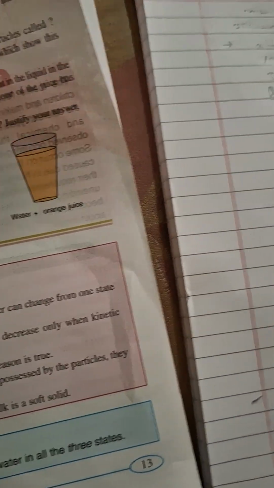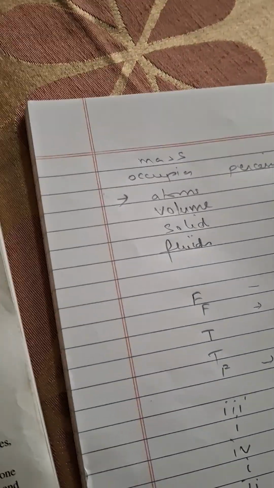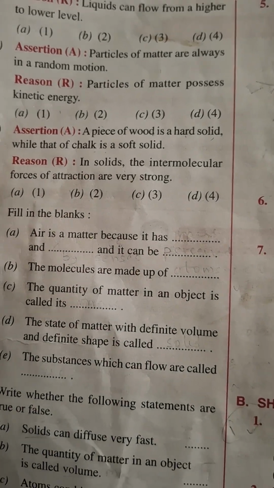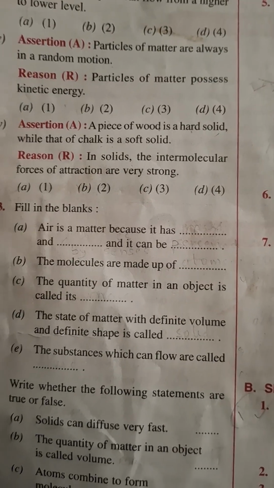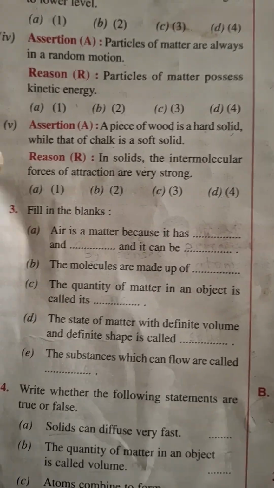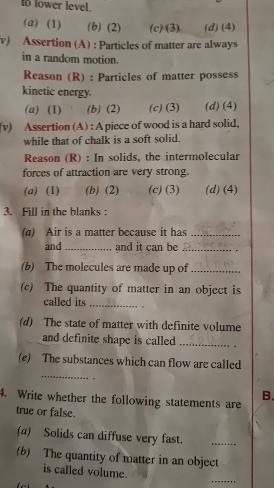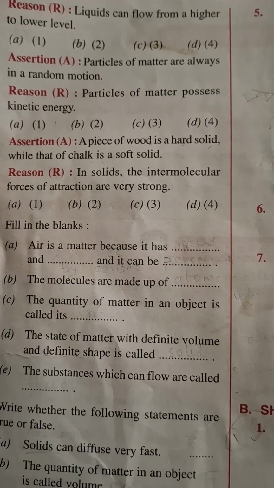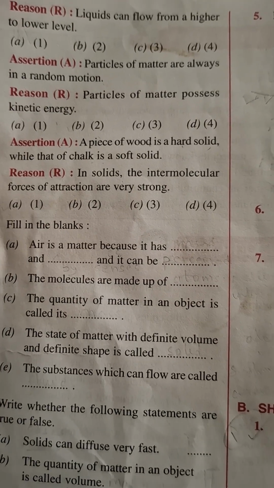Alright, so I'm giving you the answer. The answer was B, which means that both A and R are true, but R is not the correct explanation of A. So the assertion said a piece of wood is a hard solid, while that of chalk is a soft solid, and the reason said in solids the intermolecular forces of attraction are very strong. Do you think the reason they have given correctly explains the assertion? No, right?